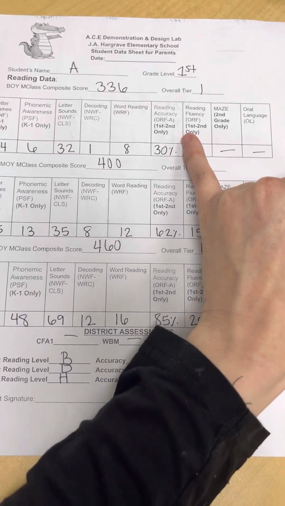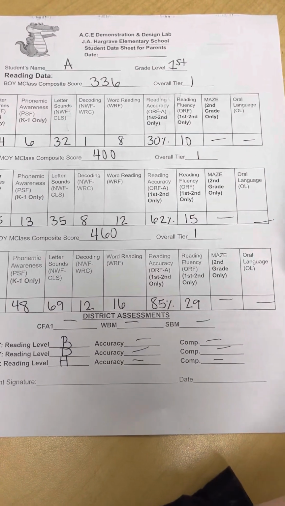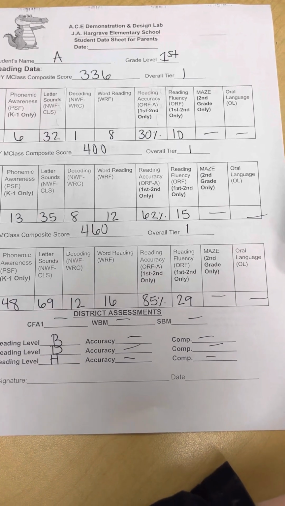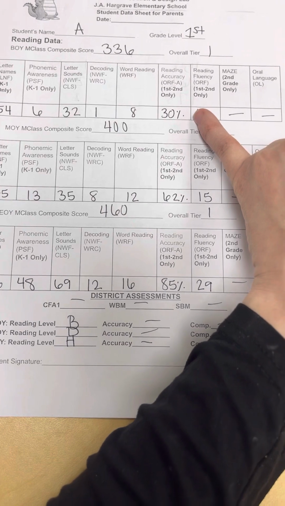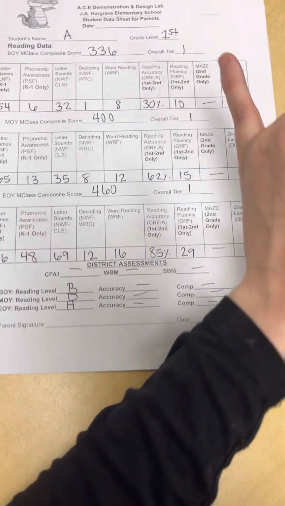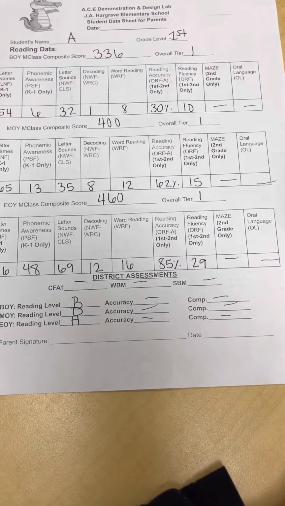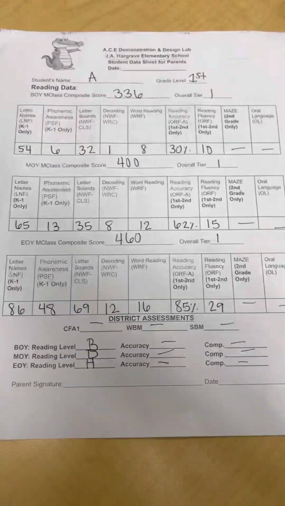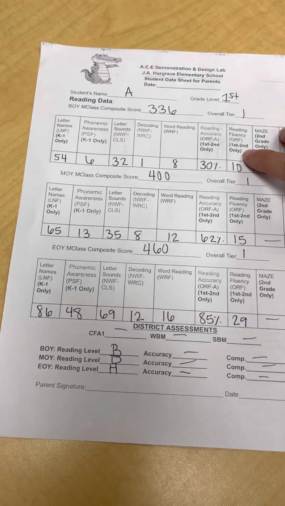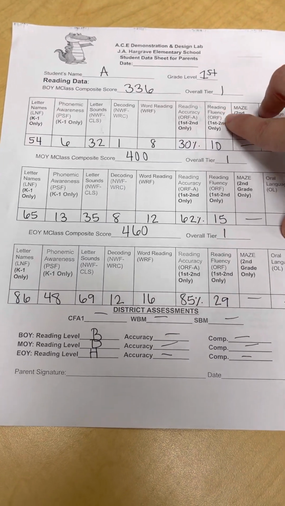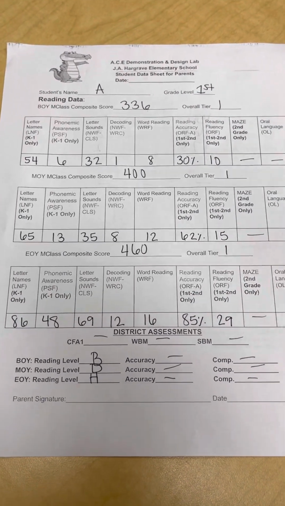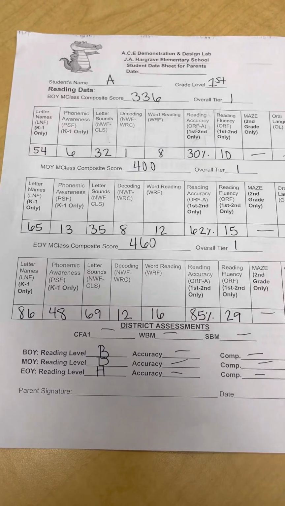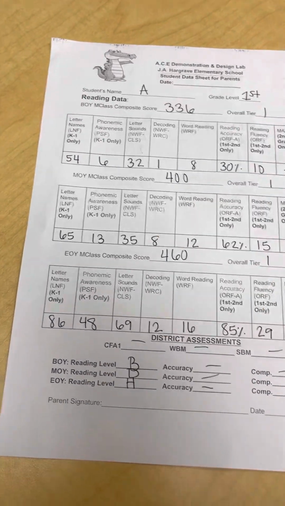On your reading accuracy, this is how accurately they read to me a passage in 1 minute. This student read the passage 30% correctly at the beginning of the year, and then by the end of the year, they read it 85% correctly, which is really good growth. And at the end, it's the reading fluency. This is how many words they read in the passage correctly. And so that is what you're looking at.